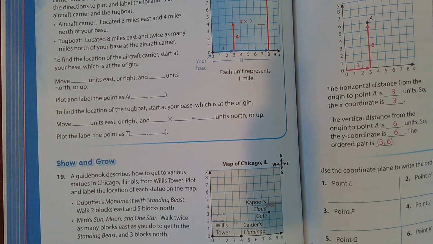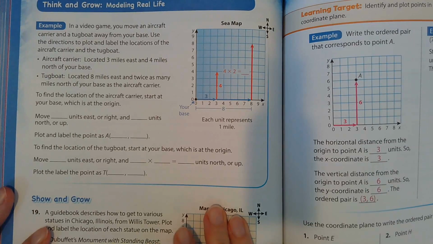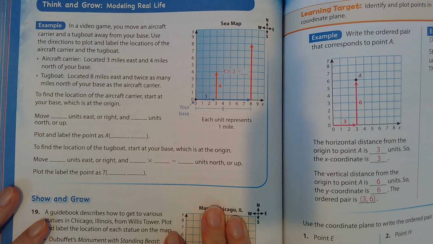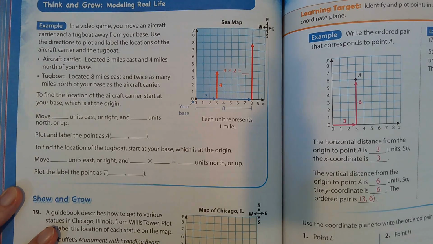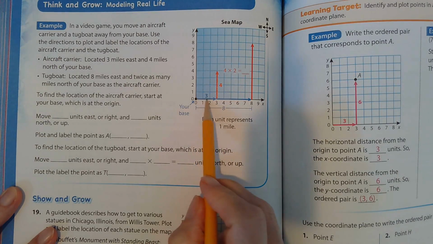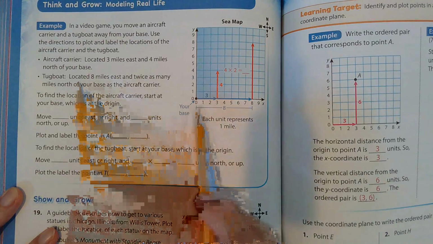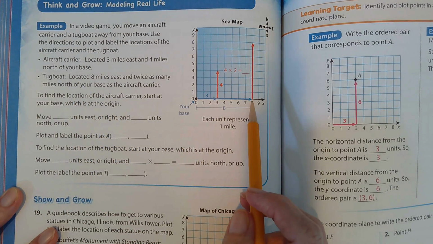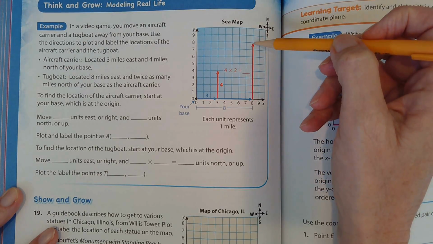All right, now let's look at the example on the next page, 580. In a video game, you move an aircraft carrier and a tugboat away from your base. Use the directions to plot and label the locations of the aircraft carrier and the tugboat. Aircraft carrier located 3 miles east and 4 miles north. They're showing you here: here's your base, 3 miles east, 4 miles north of your base. Tugboat located 8 miles east and twice as many miles north of your base as the aircraft carrier. The aircraft carrier was 4 miles north, and this is twice as far, so that would be 8 miles north.